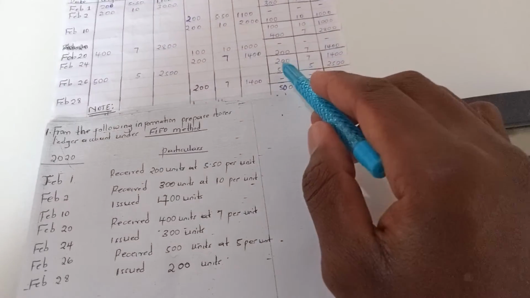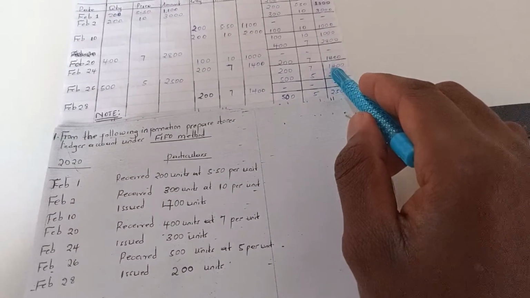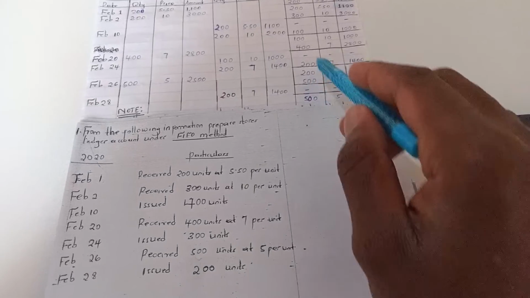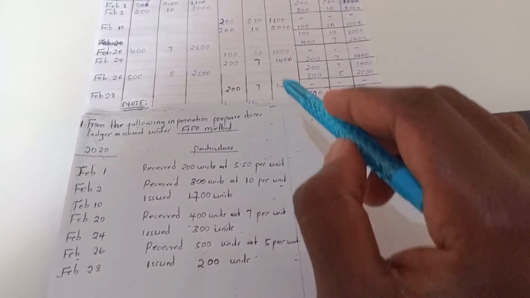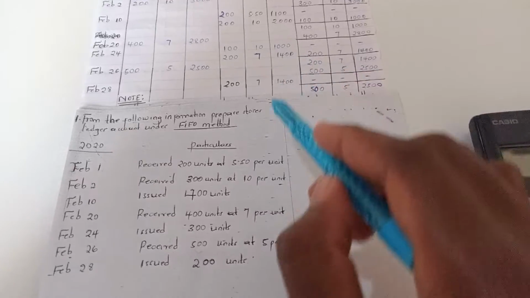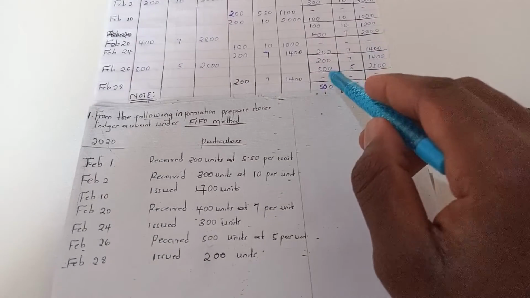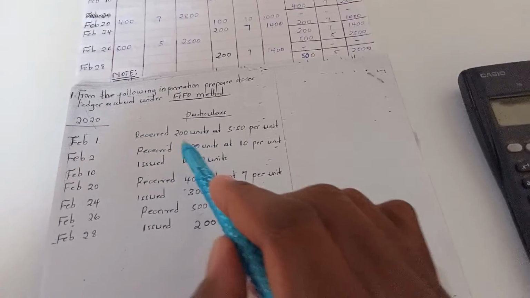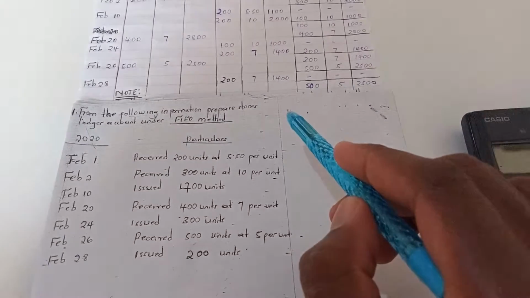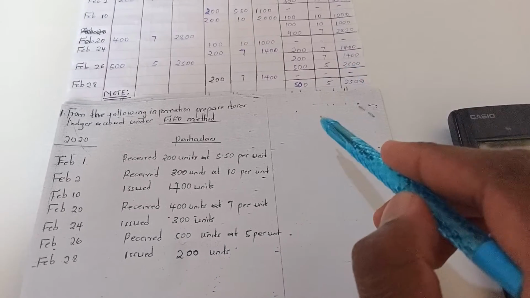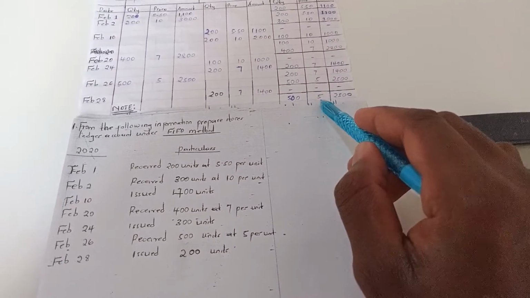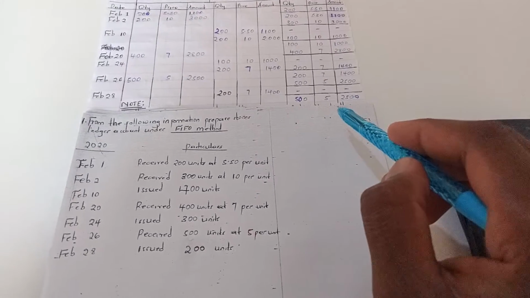Under this one, we are going to first consider the first stock that was remaining before the other reception. This one was the last stock that was received, and this one was the first one, the remaining amount after the extraction. So we are going to consider the release of the first 200 units at 7 per unit, that is 1,400. Under that column, there is nothing that remains because the 200 units have all been issued. So the remaining units are 500 units that were received on the last day, February 26th, valued at 5 per unit, that is 2,500. So if we consider now the closing stock for this month of February, the closing stock will be 500 units valued at 5 per unit, and the total amount will be 2,500.